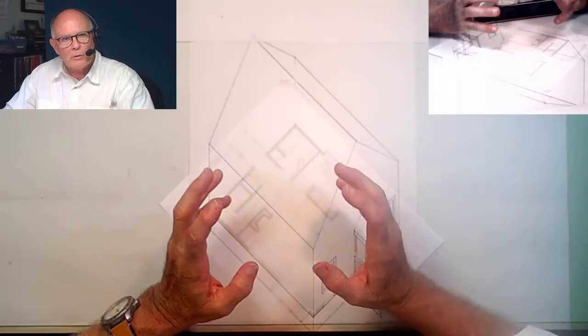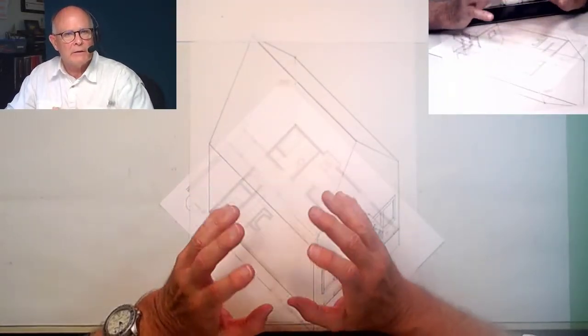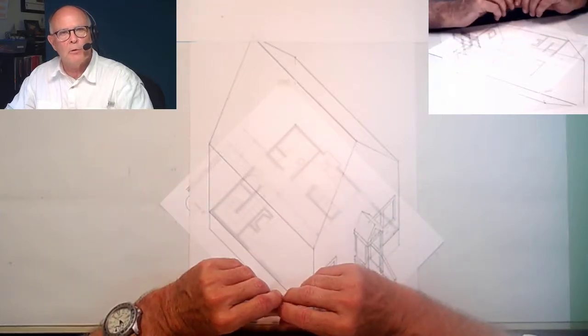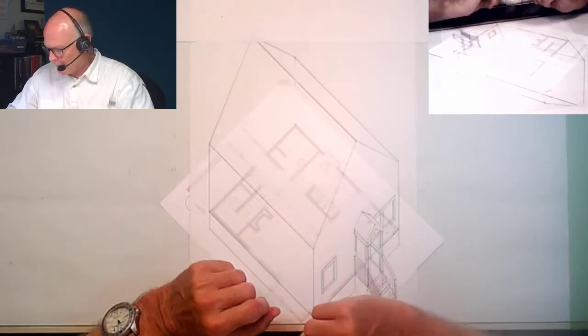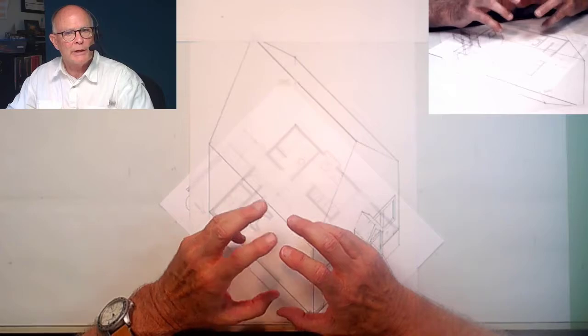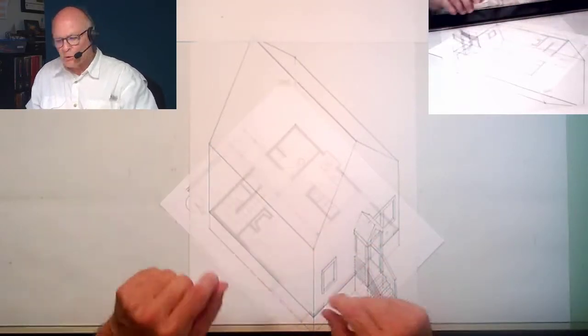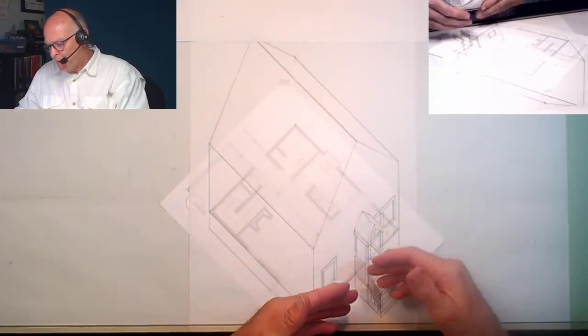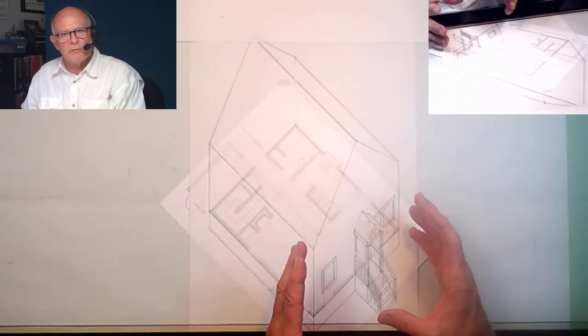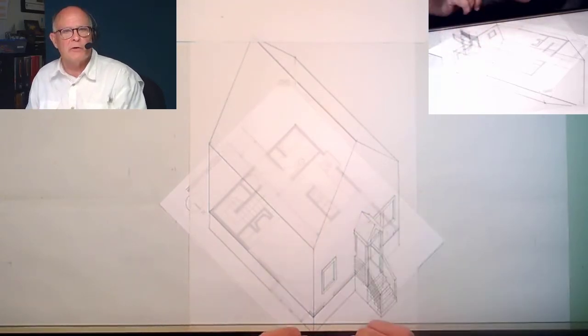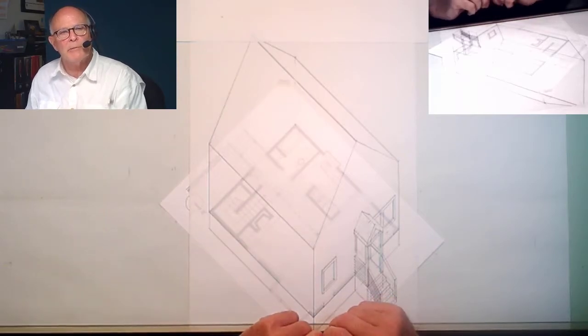Okay, welcome back. This should be the last portion of our video demonstration today. And so we're going to be working on this portion of the building. So we've completed really most of the important stuff that's happening on this facade of the building, which is the entrance.